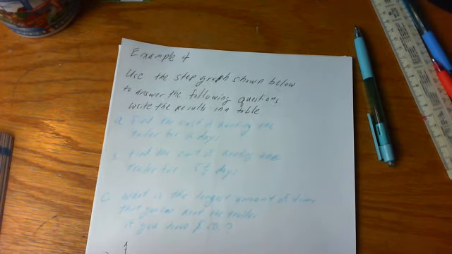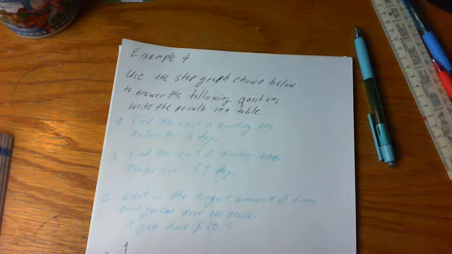Example 4. Use the step graph shown below to answer the following questions. Write the results in a table. The questions are: A. Find the cost of renting a trailer for 2 days. B. Find the cost of renting the trailer for 5.5 days. C. What is the longest amount of time that you can rent the trailer if you have $50?